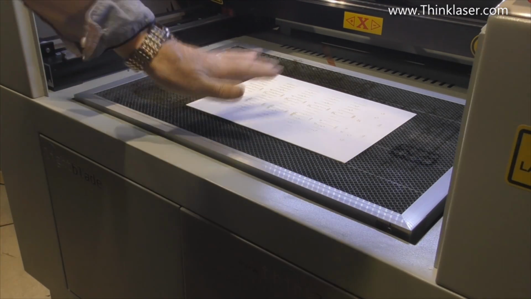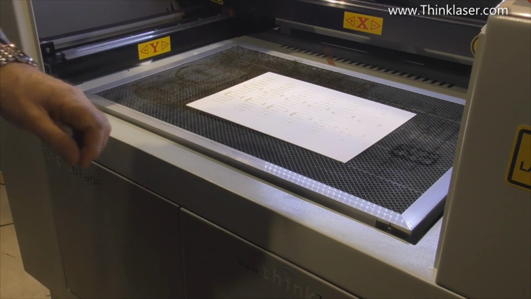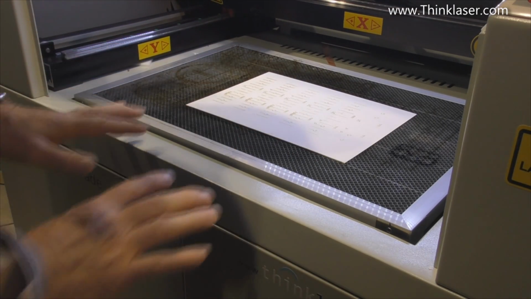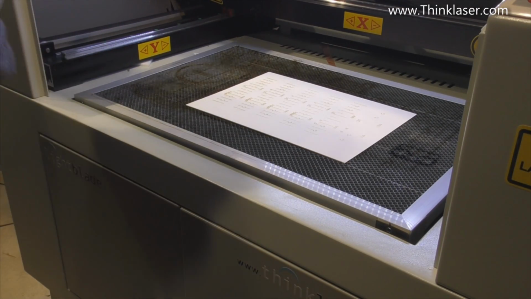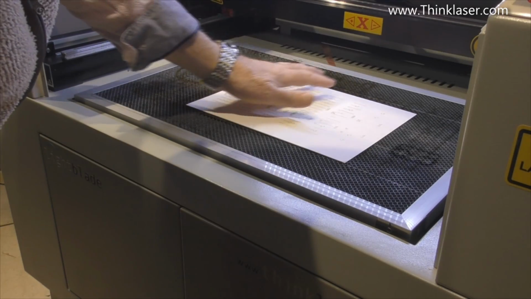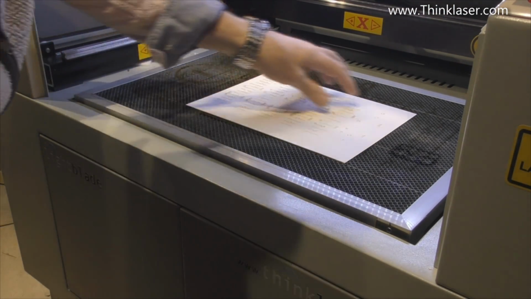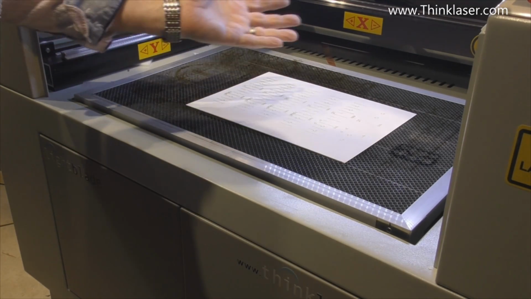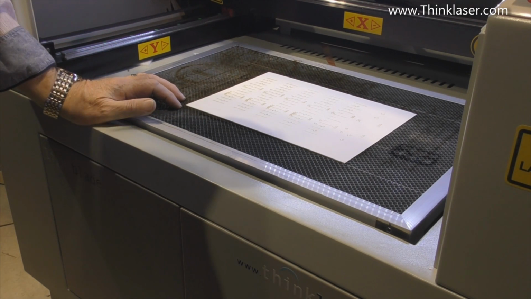Now the problem with this is we're going to be working on this top surface here, and most of our air is going to come in and go down through here. So we're not going to be able to use this honeycomb bed without any air supply. So we're on a loser to start with if we try and do engraving or cutting on a surface like this, which will smoke up. But I will demonstrate that to you anyway.